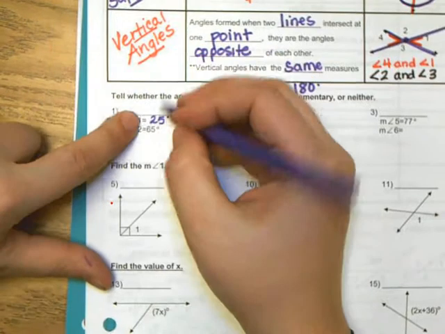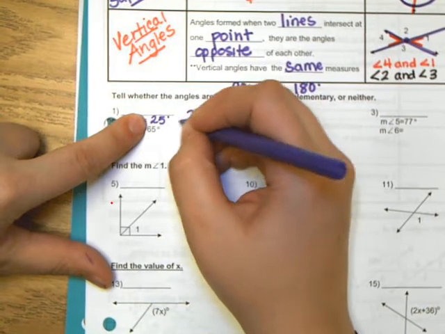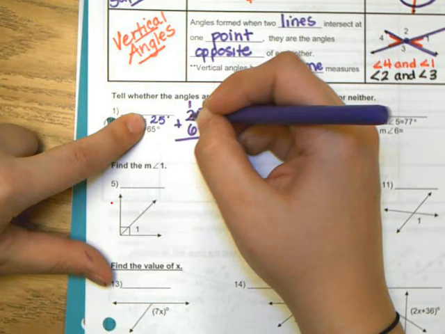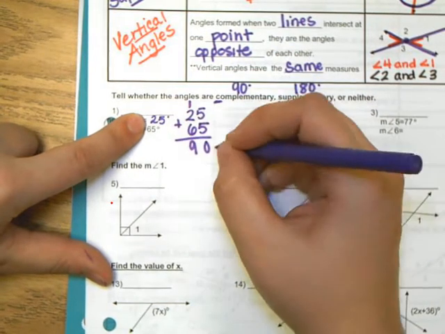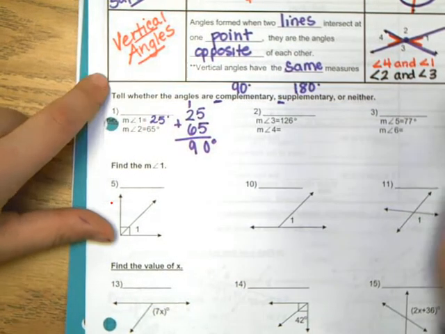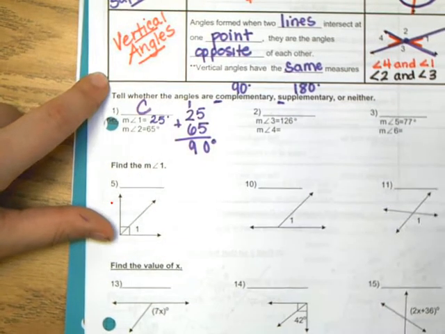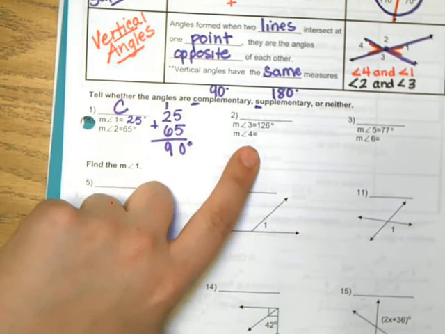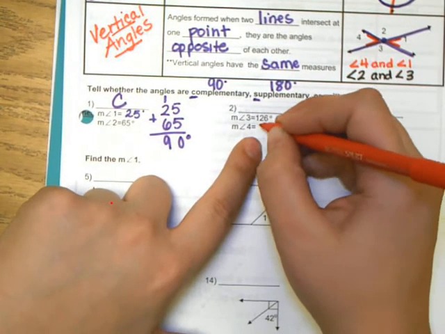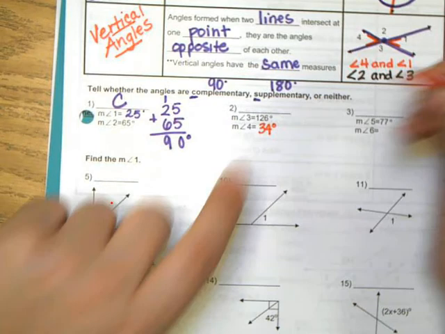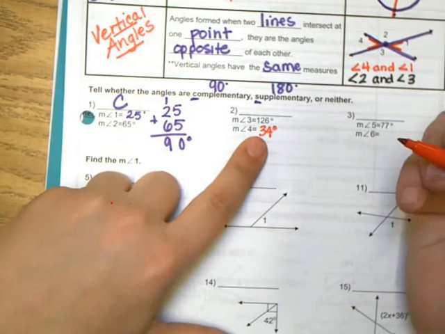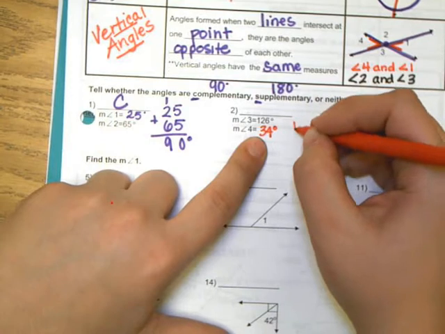So we know they should sum to 90 or sum to 180. So let's sum them up. So 90 degrees. So this would be, and let's abbreviate, I'll put C for complementary. Okay, example 2. The measure of angle 4 is 34 degrees. And if I'm going too fast, please raise your hand and let the sub know, and she can pause this and restart it.